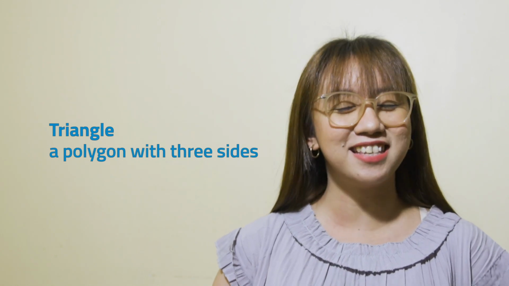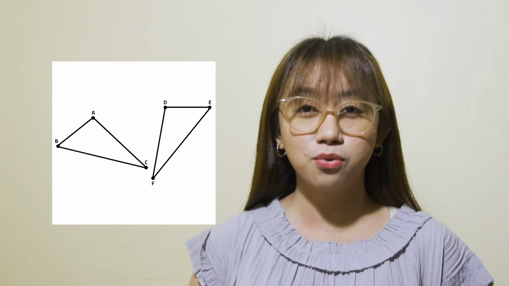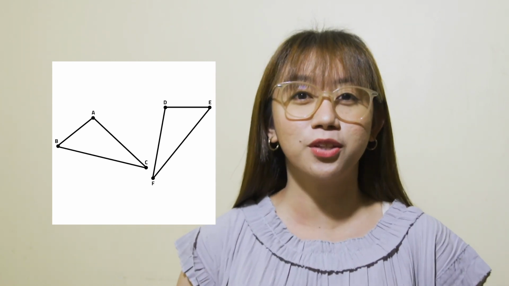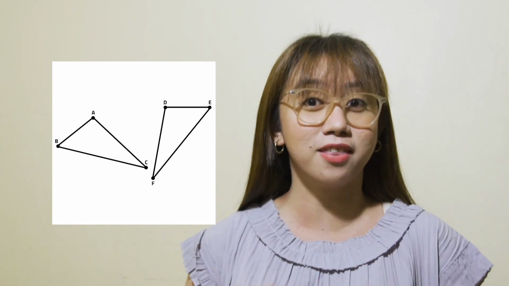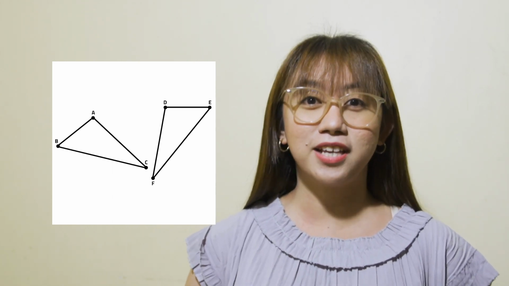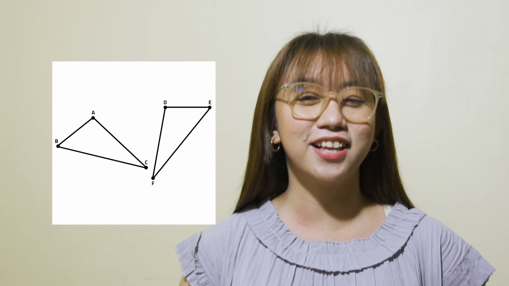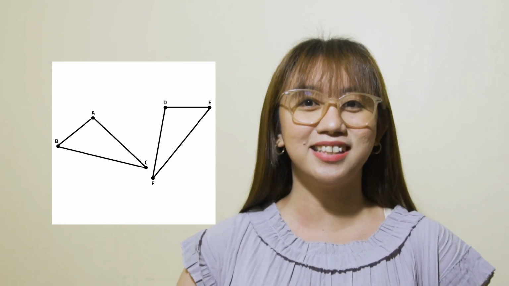Do you still remember what triangles are? A triangle is defined to be a polygon with three sides. This means that all triangles have three sides and all polygons with three sides are triangles. Now, take a look at these two triangles. We can visualize how the two triangles may be cut and moved so that one triangle would perfectly coincide with the other. If so, then A would lie over D, B would lie over E, and C would lie over F. In this case, we can say that triangle ABC is congruent to triangle DEF.